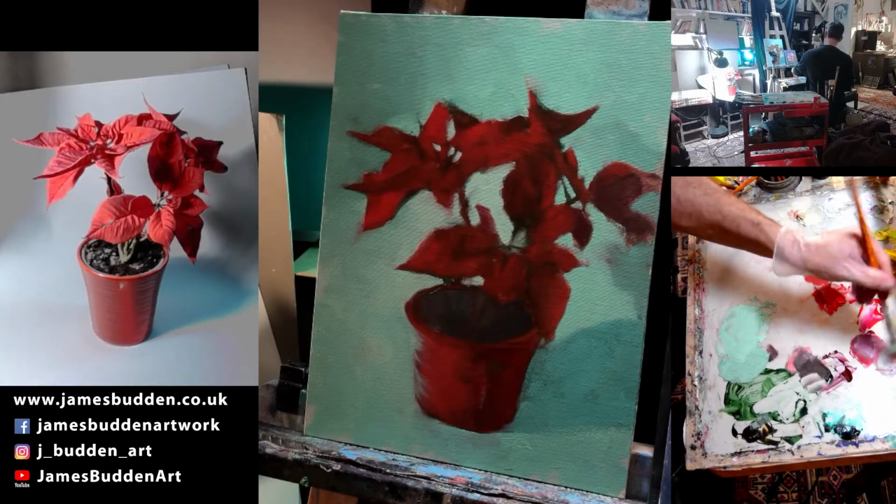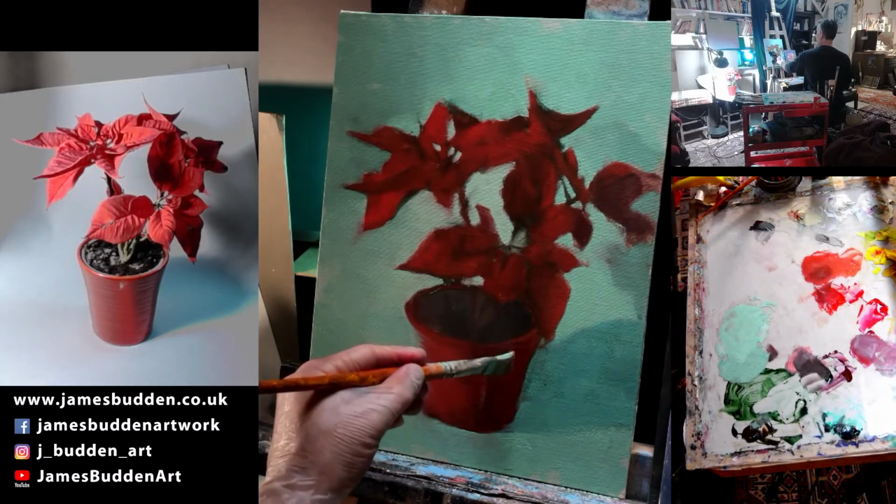A bit more of it. And there's this sort of reflection colour from over here.